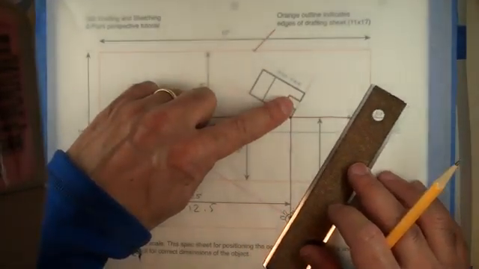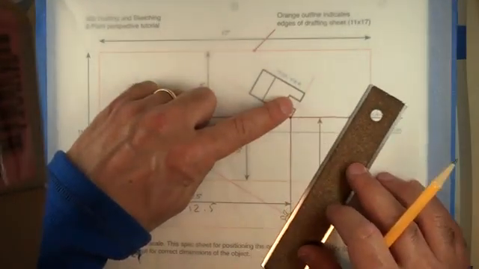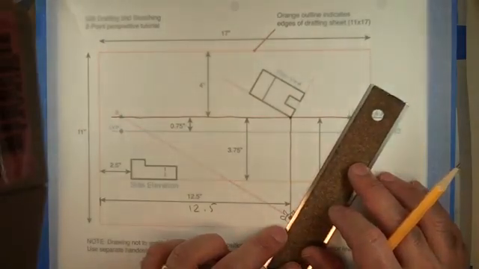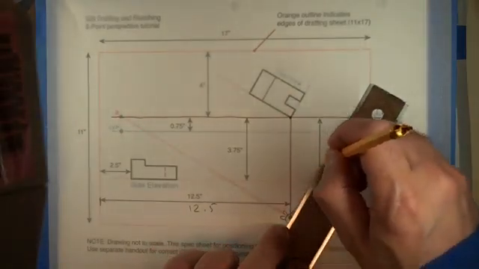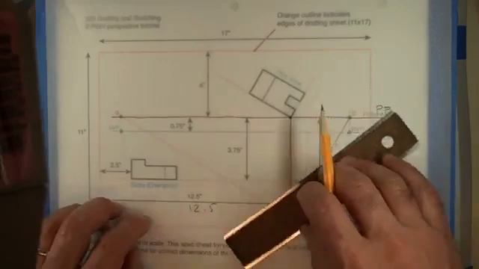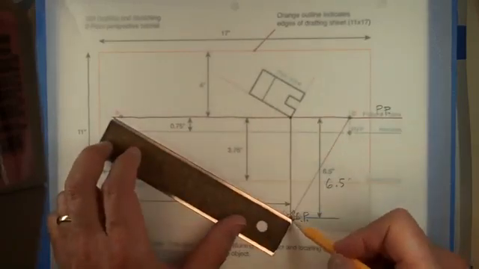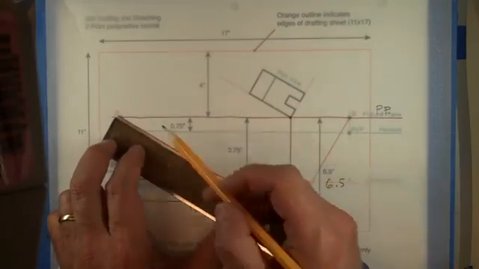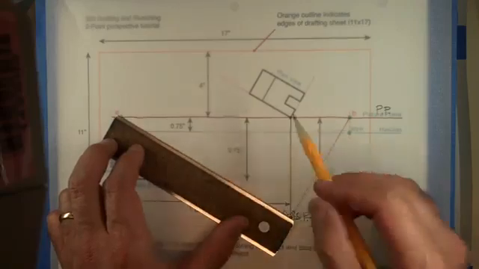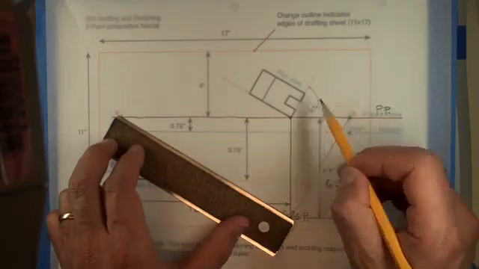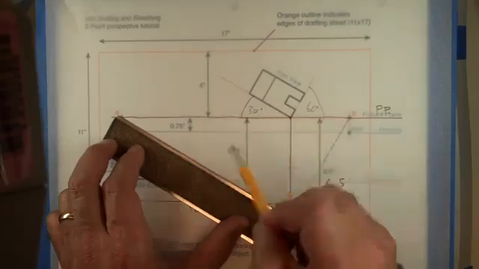Okay? Once we've determined the station point, we'll draw two lines which are going to be parallel to the sides of the object. And I forgot to mention that the object is positioned, for ease of drawing it, at 60 degrees and 30 degrees here.